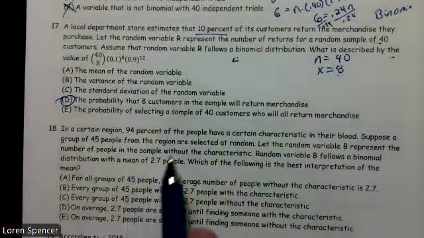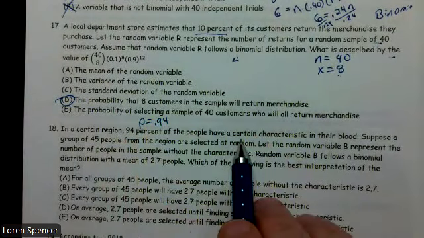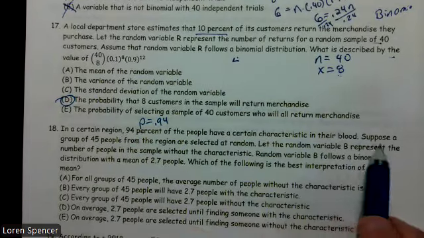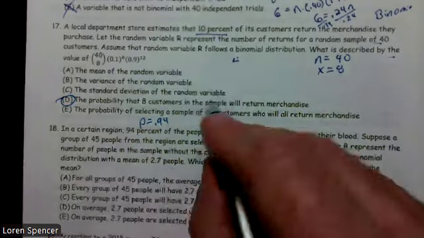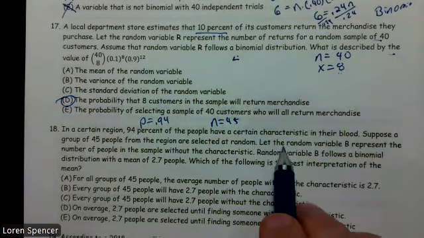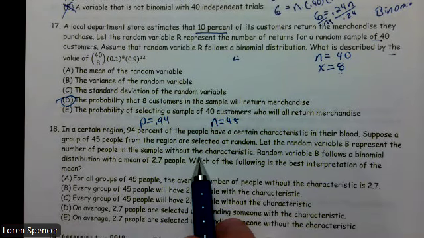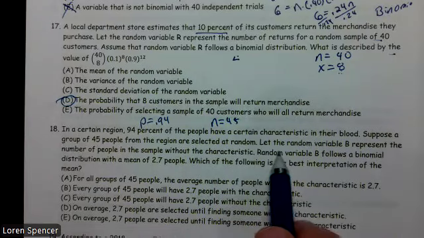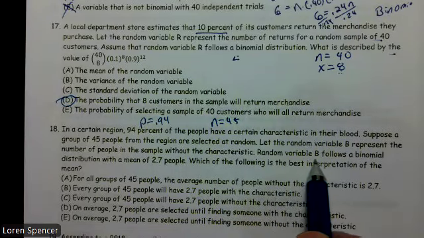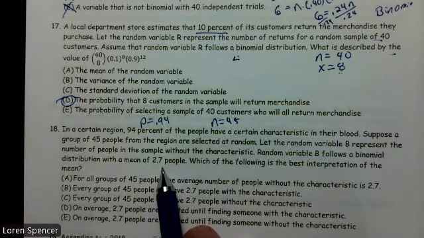In a certain region, 94%, so P equals 0.94 of the people have a certain characteristic in their blood. Suppose a group of 45. So, we have a sample size of 45 from the region selected at random. Let the random variable B represent the number of people in the sample without the characteristic. All right. Random variable B follows a binomial distribution with a mean of 2.7. Which of the following is the best interpretation for the mean?